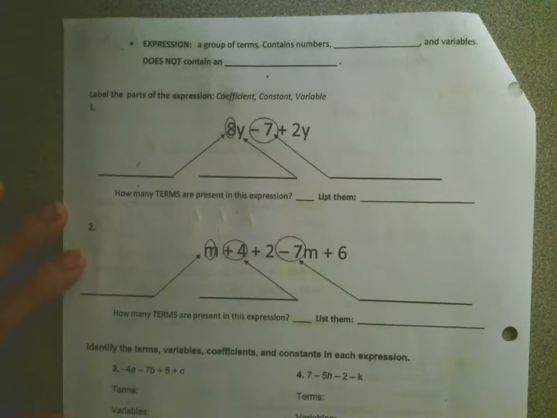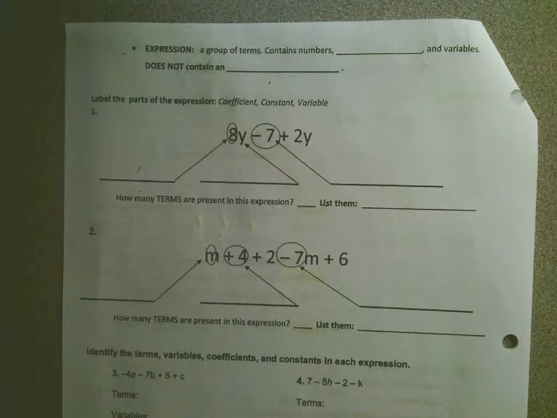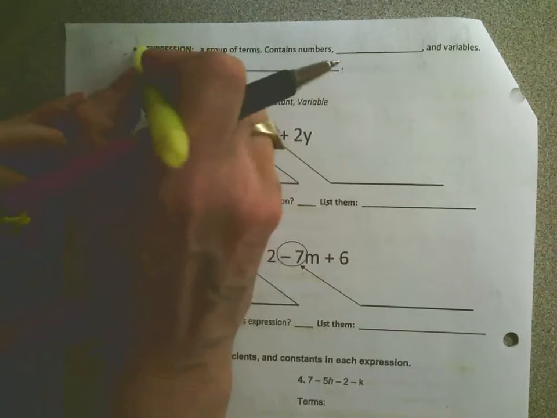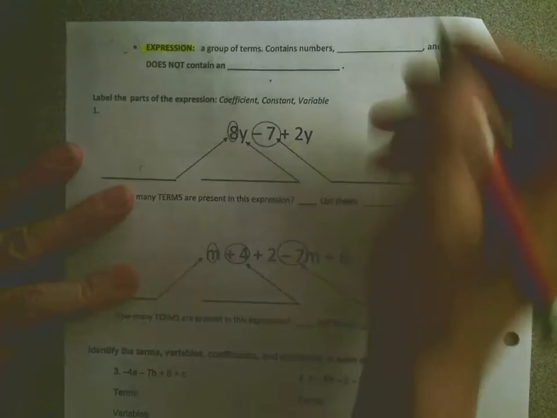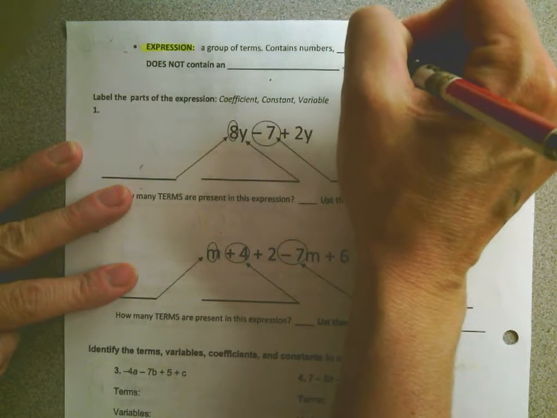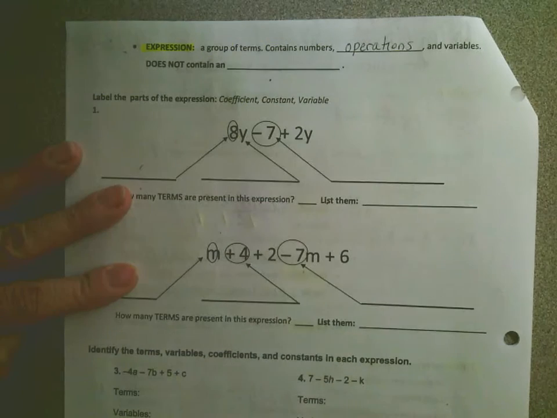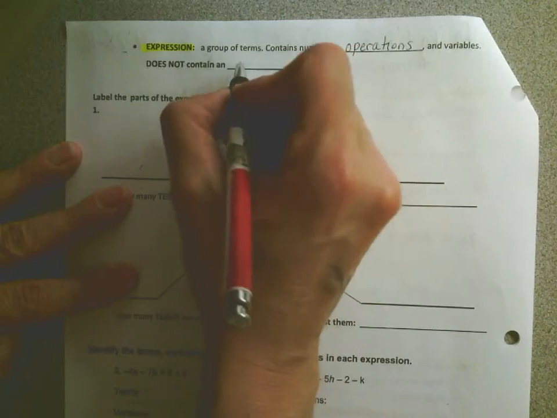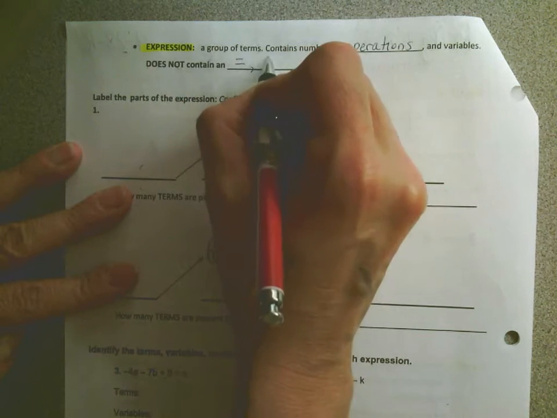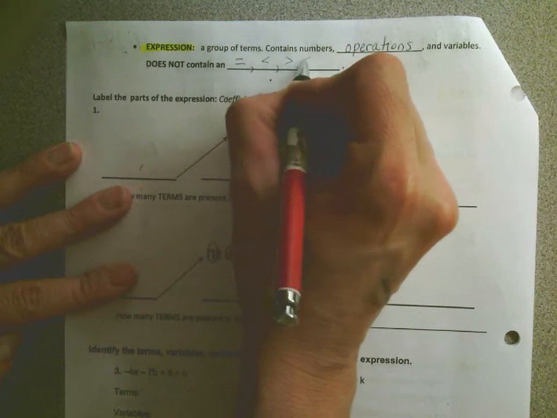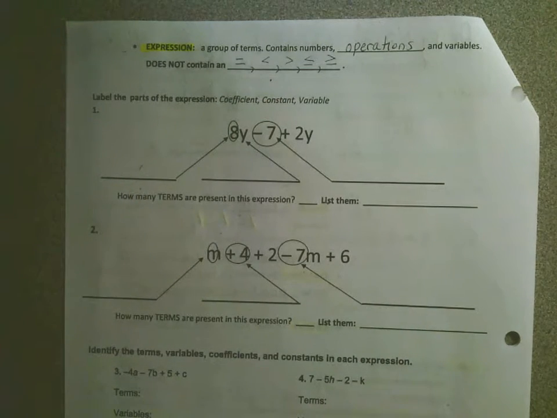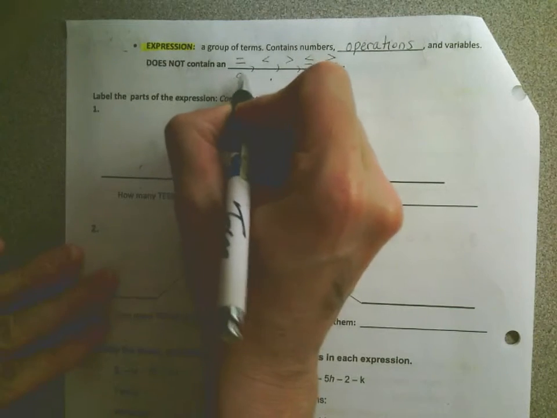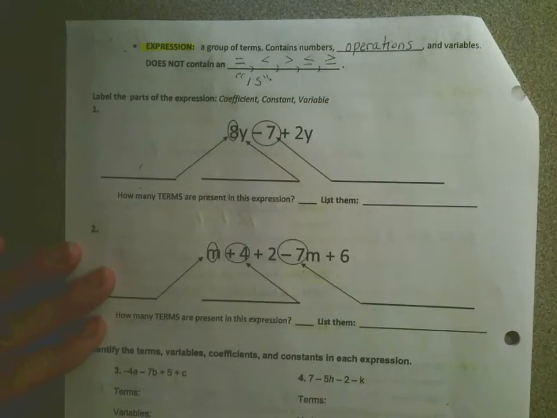One more definition at the top of the page, and you guys learned about this, I'm not sure which lesson, but it's expression. An expression is a group of terms. It contains numbers, operations, and variables, but it does not contain an equal sign, a less than sign, greater than, less than or equal to, or greater than or equal to. In other words, it does not contain the word is, okay? It doesn't contain the word is, and I'll explain that here shortly.